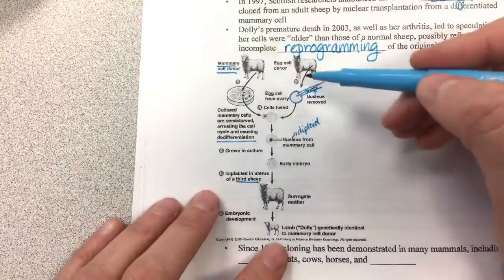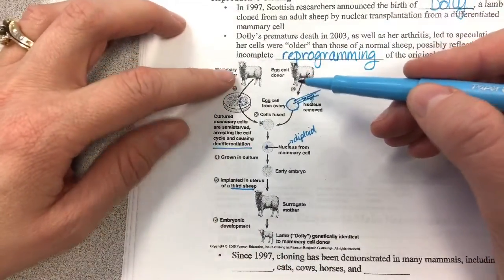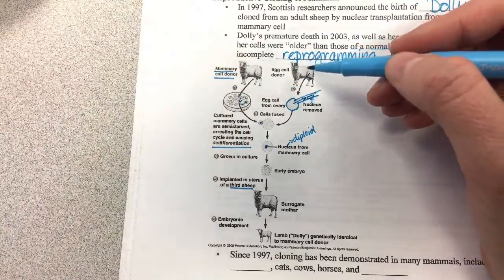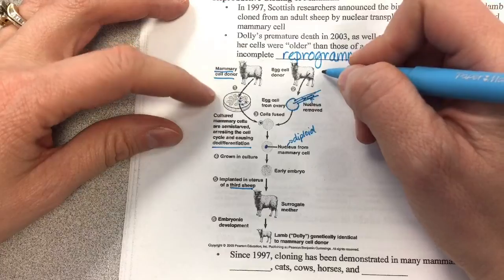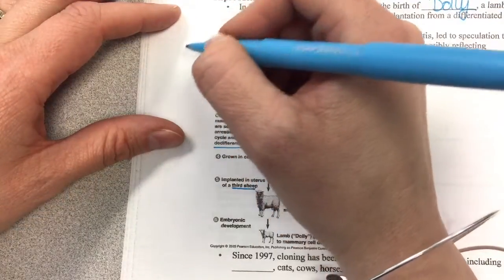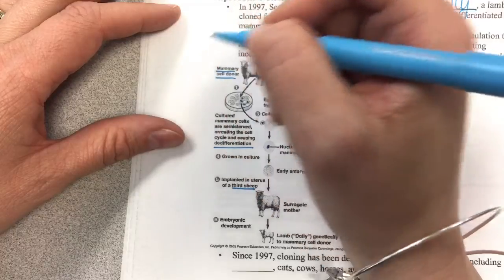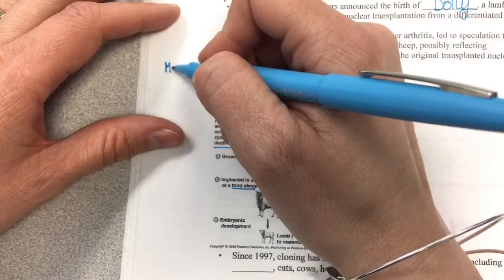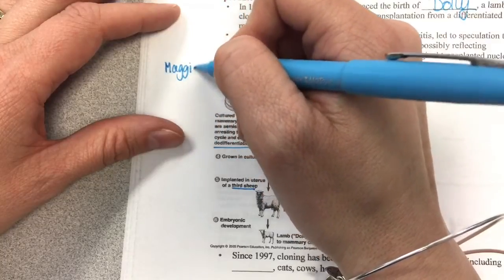What would happen is, if we relate this to human cloning, let's use this as an example. Let's say you have Susie here, she's the egg donor, and you have, I don't know, let's say Maggie over here.